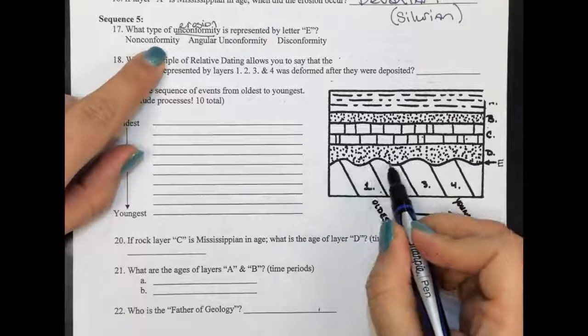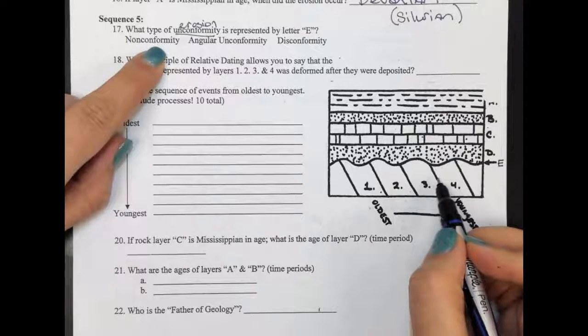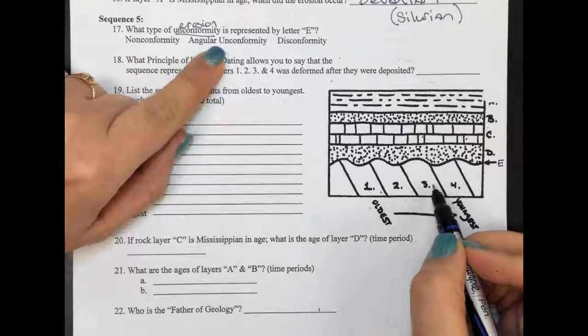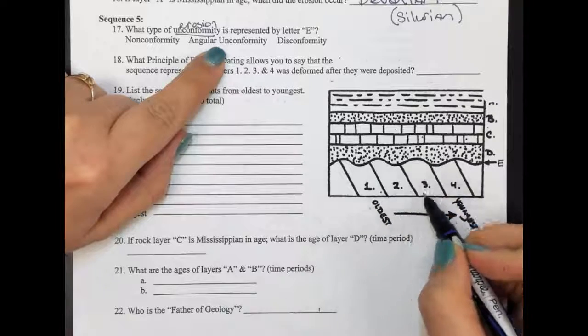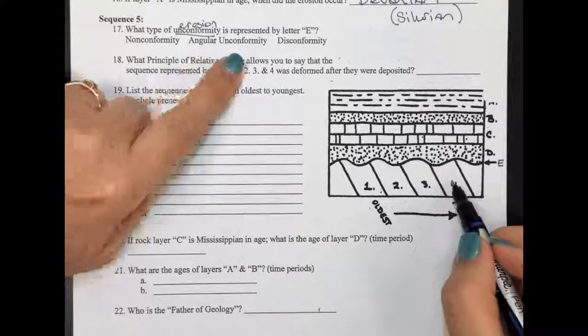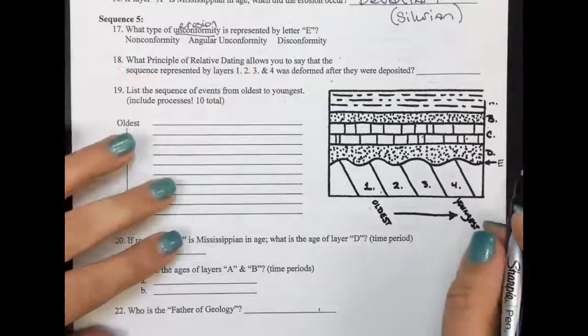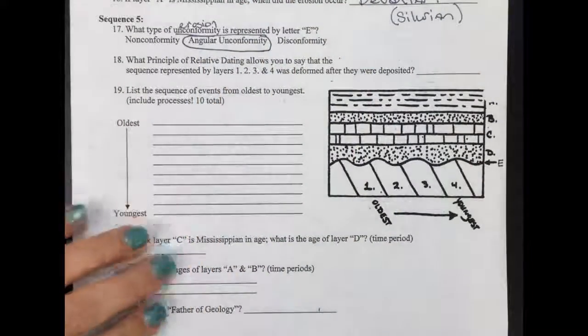Nonconformity means below your erosion is not sedimentary. Maybe igneous, maybe metamorphic. Angular nonconformity means that the layers underneath are angled up toward the erosion. That's what we see here. Disconformity, remember, means all the layers below the erosion are horizontal. So in this case, we are looking at an angular unconformity.